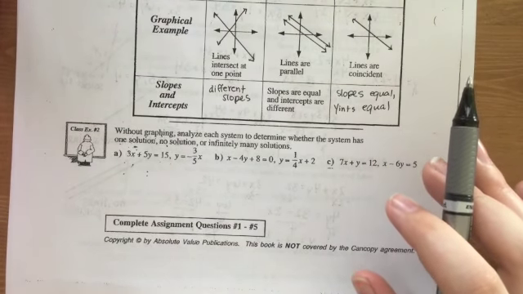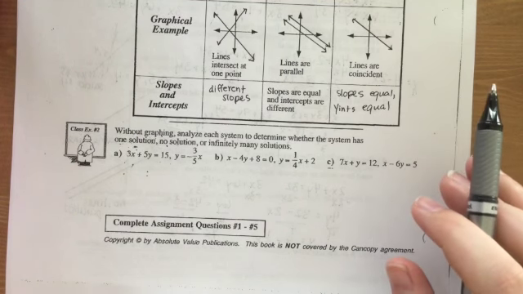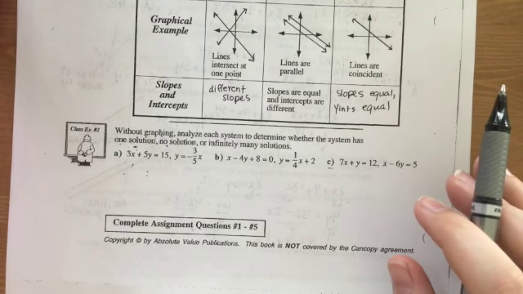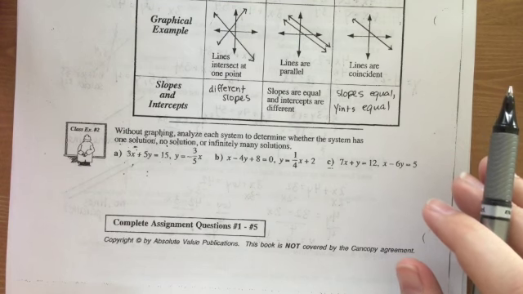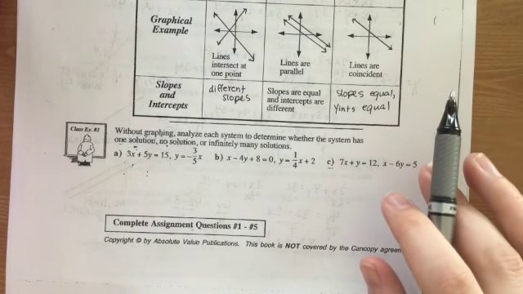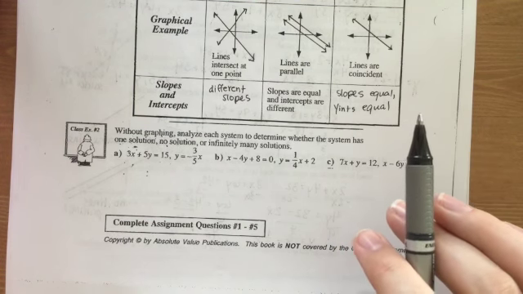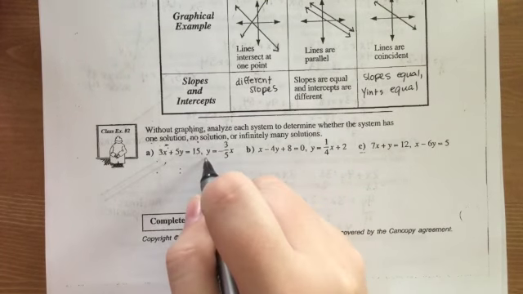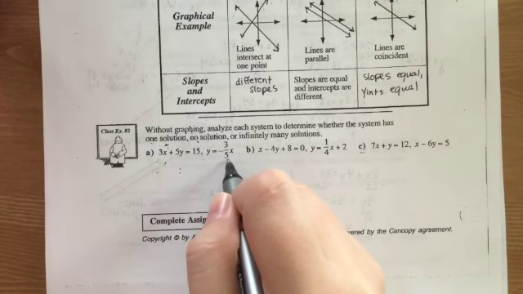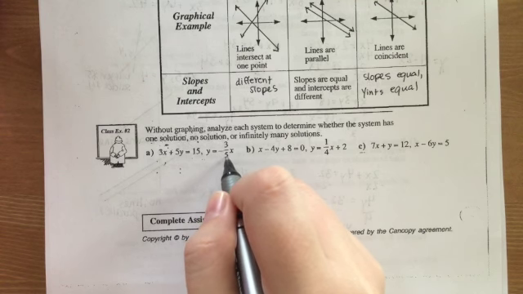Okay, go through A, B, C without graphing. Analyze whether it has 1 solution, no solution, or infinitely many solutions. You should be first looking at the slopes, if you can, if they're in y equals mx plus b form, and then looking at intercepts if need be. So I'm going to look at A. This one, nicely in y equals form already. That would be mx, slope -3/5.